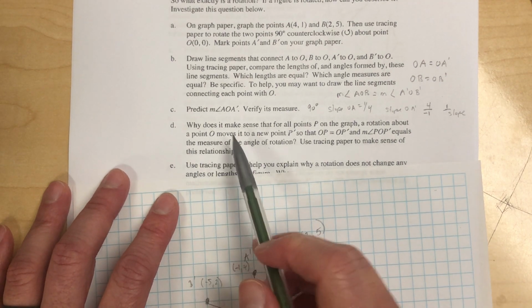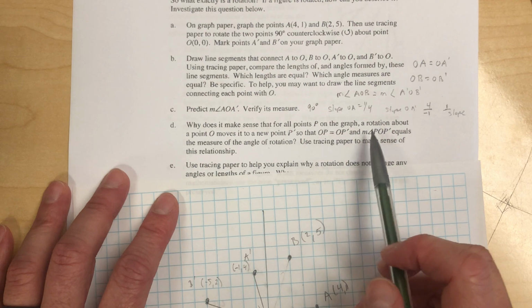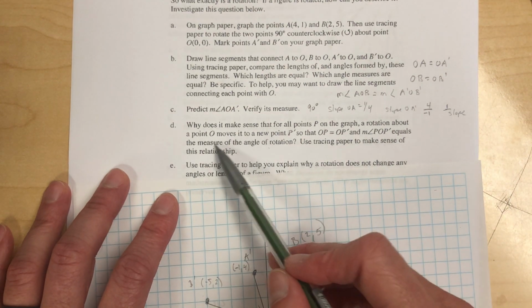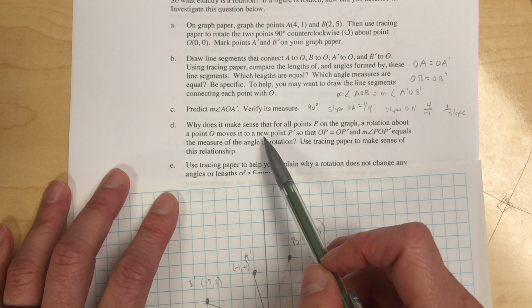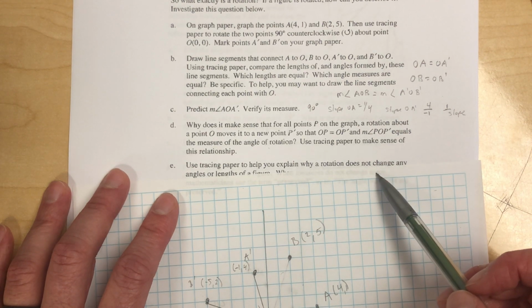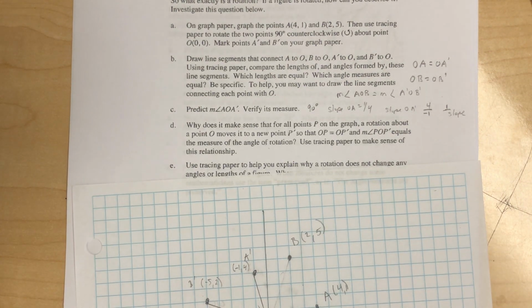All right, so why does it make sense that for all points P on the graph, a rotation about this point O moves it to a new point? Why does this happen?